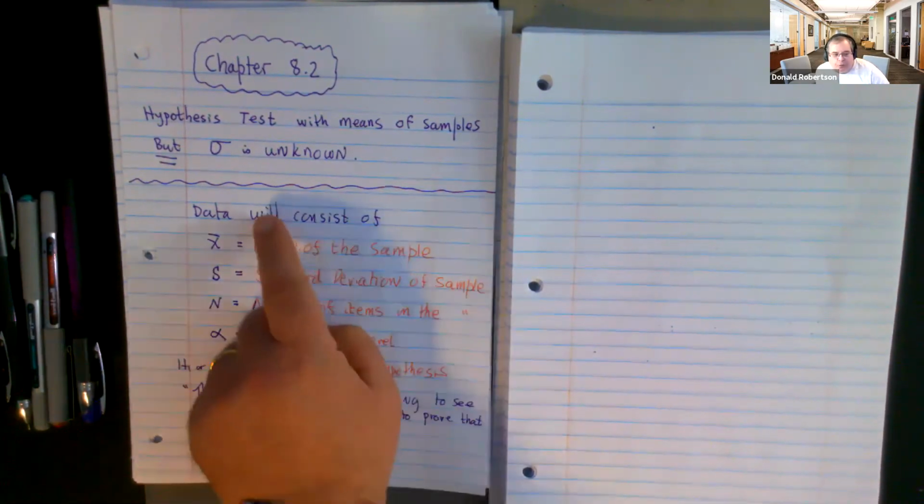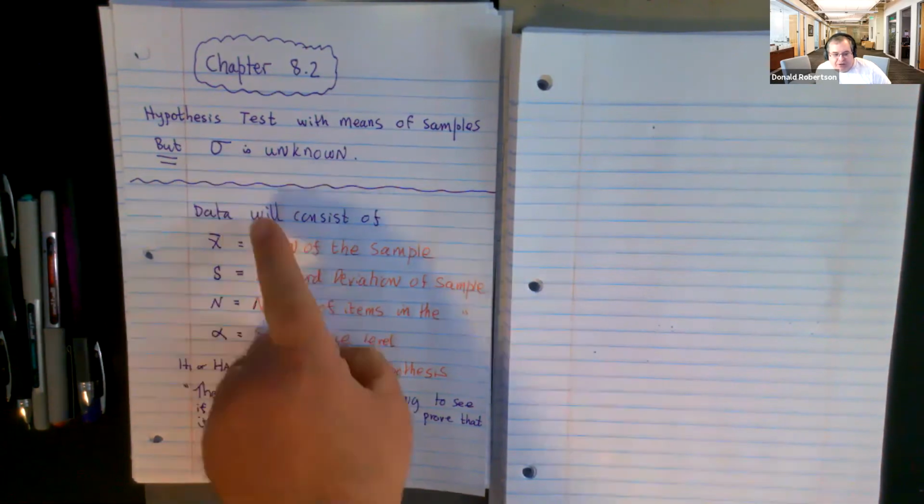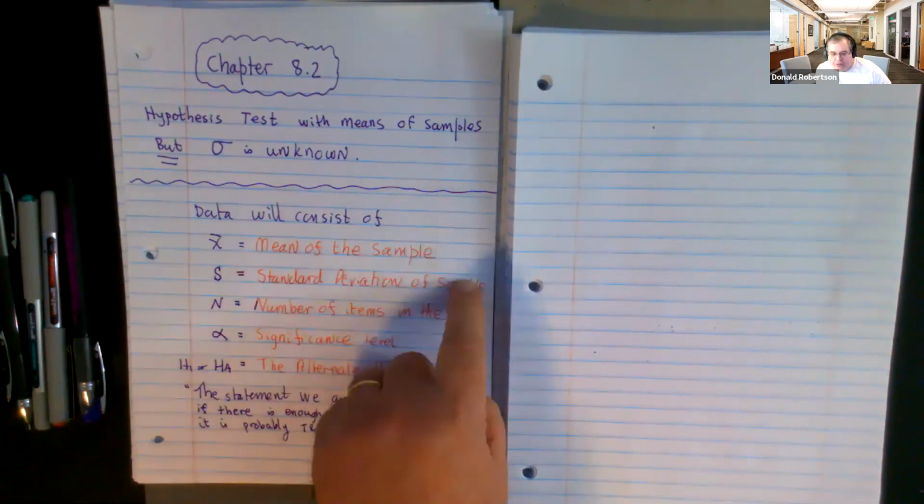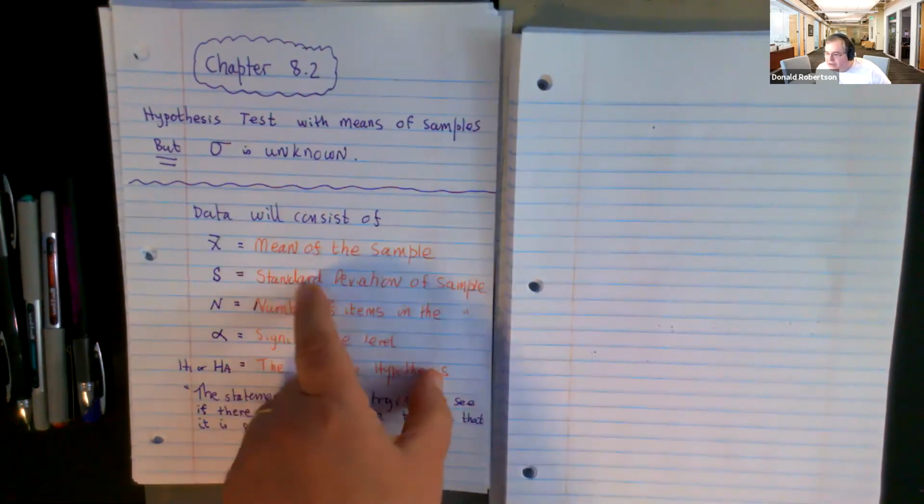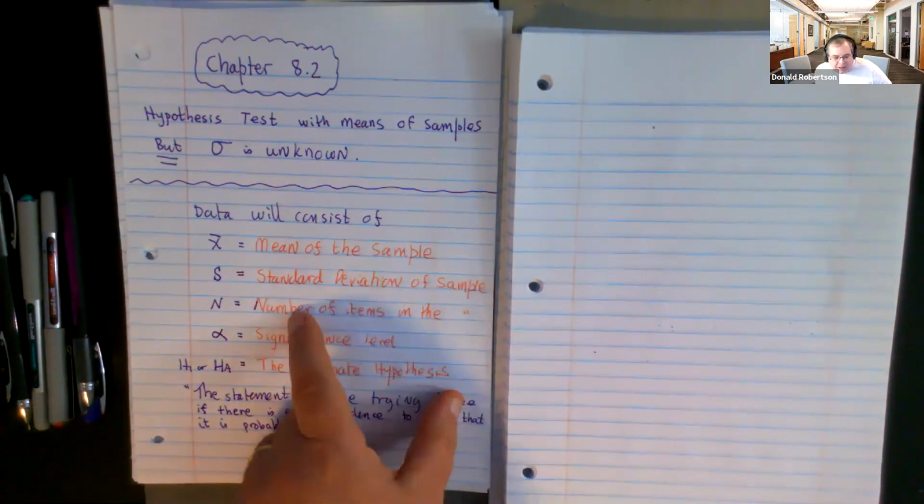Okay, you don't know the population standard deviation, but you do know this, right? If you've got a sample, you can always find this, right? You'll know how many items are in the sample, right? I did a sample of 10 people or 2,000 people. And in fact, if you know that, don't you also know what's called the degrees of freedom, which is one less than that number. So if there's 10 numbers in your sample, there's 9 degrees of freedom.